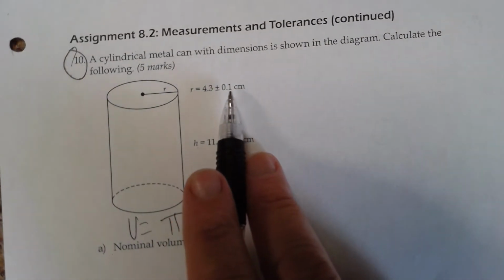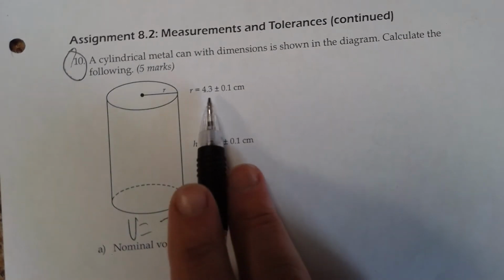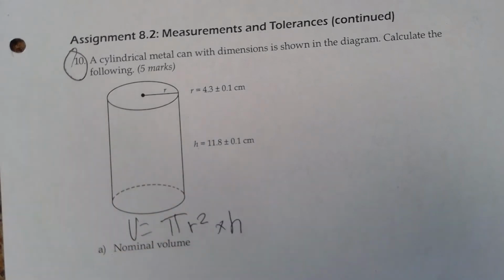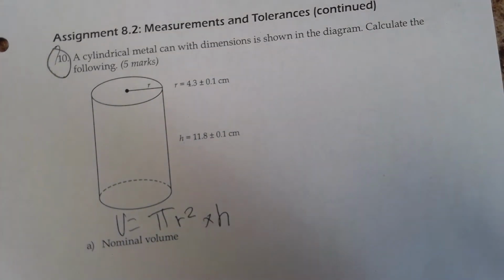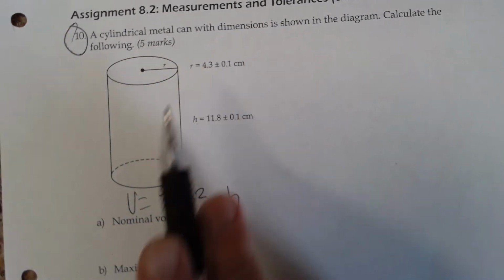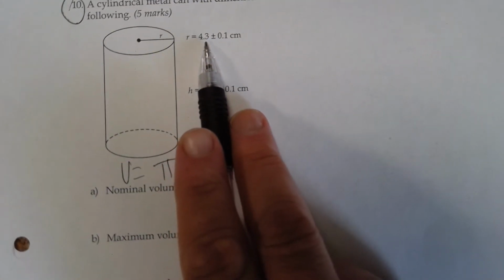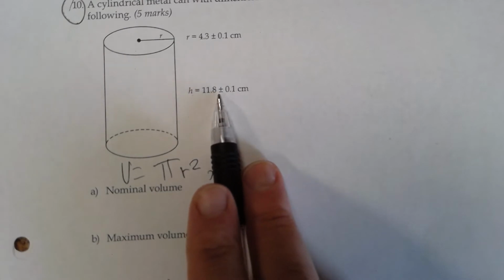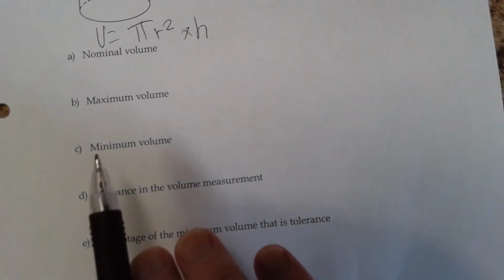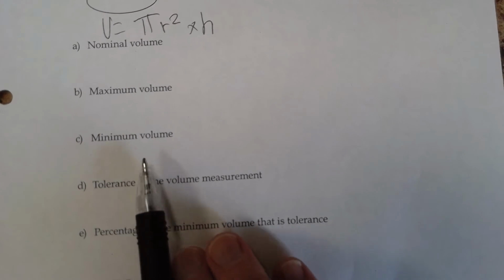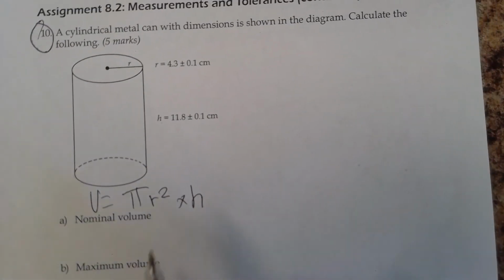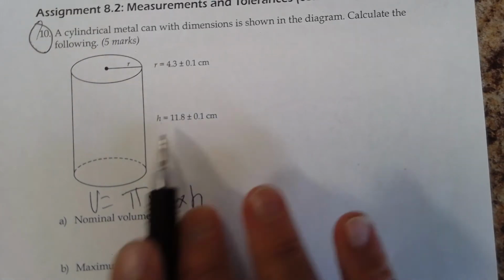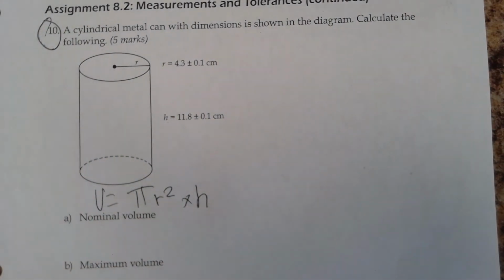So your radius is going to be, doing the same thing you did here, 4.4 and your height is going to be 11.9, right? So pi times 4.4 times 4.4 times 11.9. Minimum volume, doing exactly the same thing again, except you're now subtracting. So the radius becomes 4.2 and the height becomes 11.7.